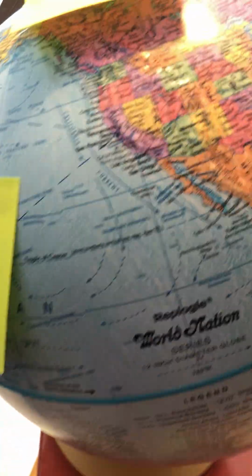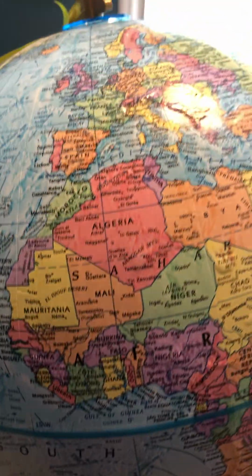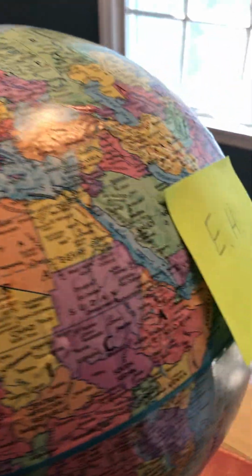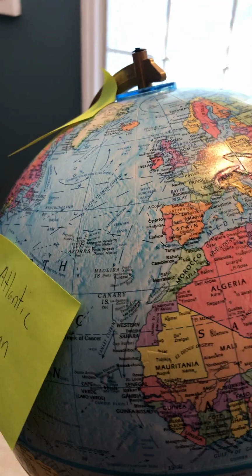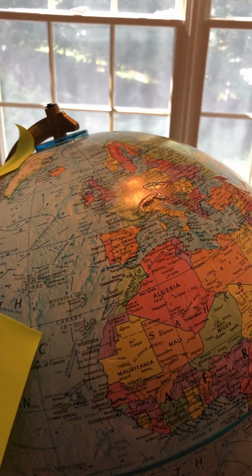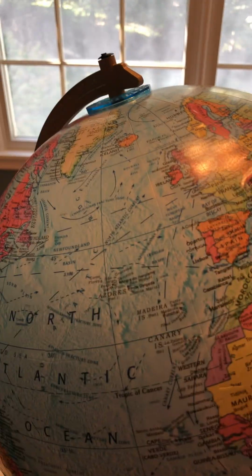Remember we mentioned the prime meridian. That's over in this area, and it runs down the globe this way and all the way back around. That separates your western hemisphere from your eastern hemisphere over here. We reviewed where we live, where New Jersey is. I think those are the main pieces of this, but I'm going to take all of these Post-it notes off. And I just want to point out one more thing.